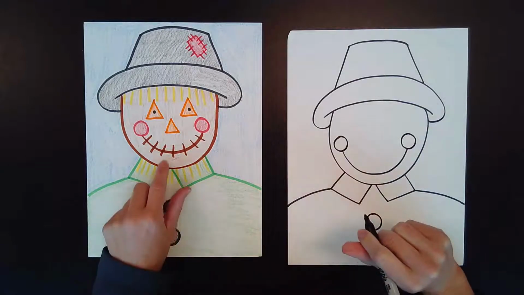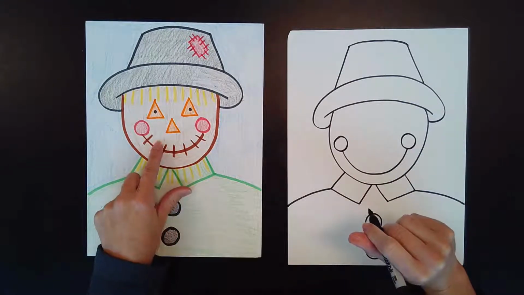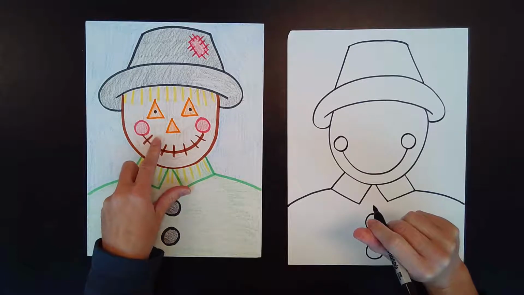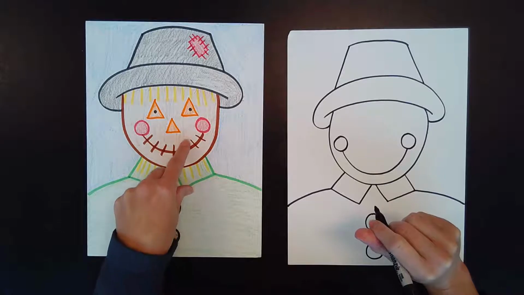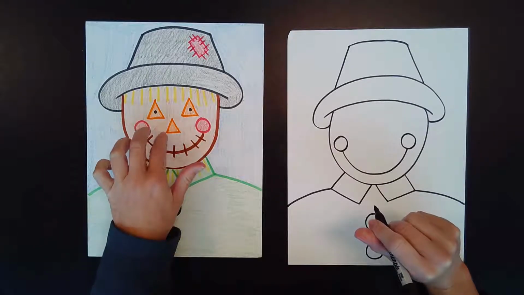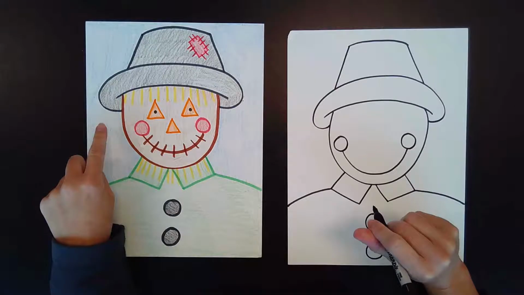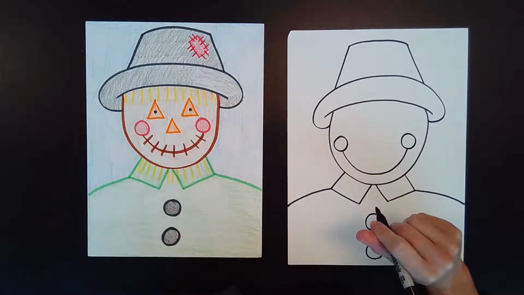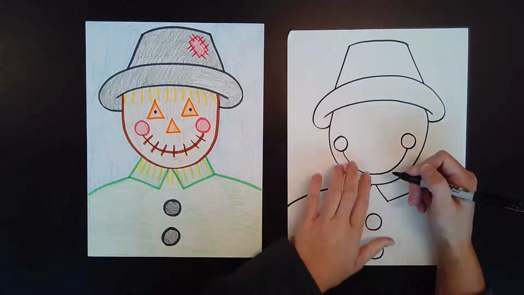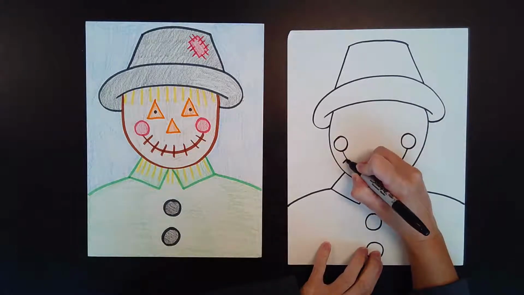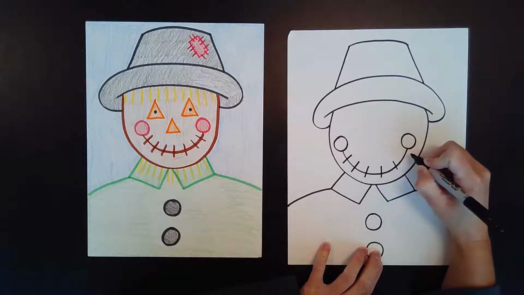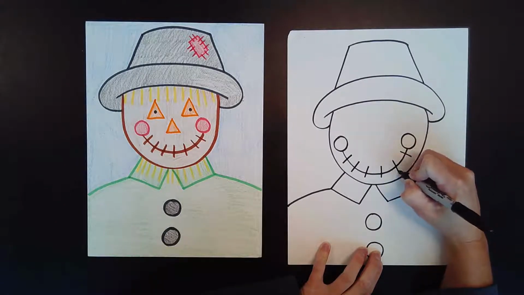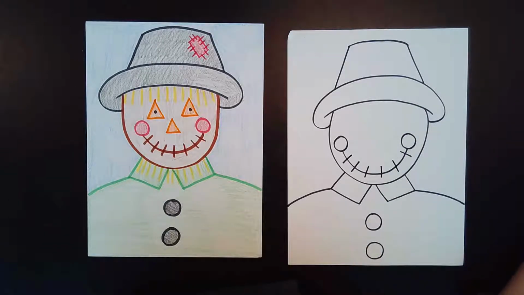Now, a scarecrow has these little lines on his mouth, and those are stitches because you have to sew his mouth on. This is normally like a piece of burlap sack, and so you would just sew a mouth to make him look like a real person. So we're just going to add some lines along his smile to make them look like stitches. And now our scarecrow has a smile.